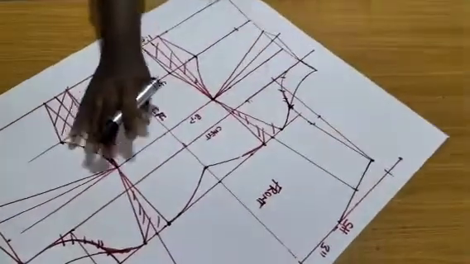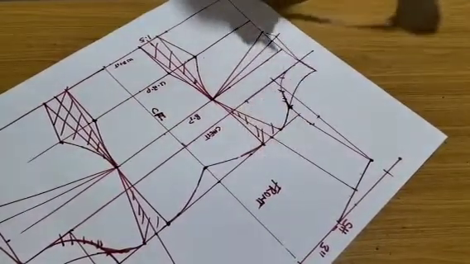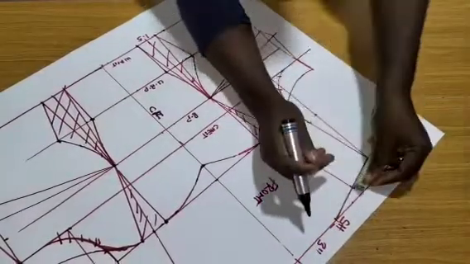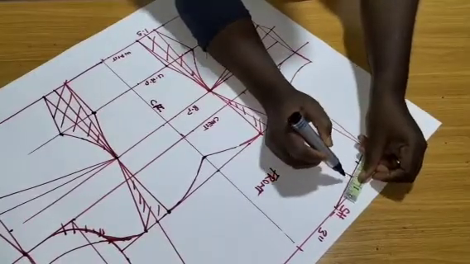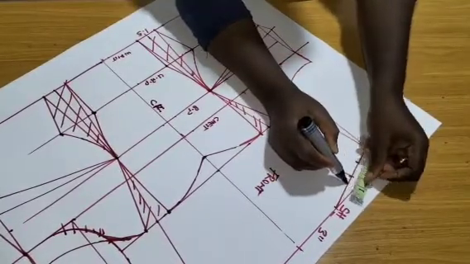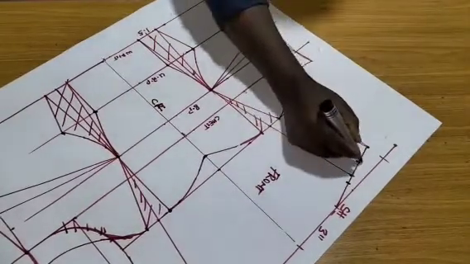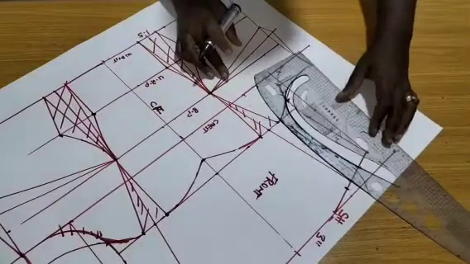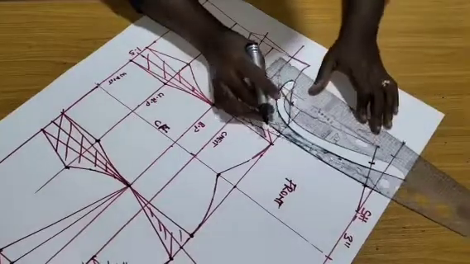So for the asymmetric parts, I'm going to use another marker so you'll be able to understand what I'm doing. So from the mid armhole, just place your tape and come out by 1 inch and mark. And from this mid, come out by ½ an inch and mark. So after you have marked the 1 inch, just go ahead and place your pattern ruler. You can see this line. We are connecting it to this line.